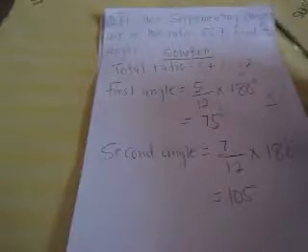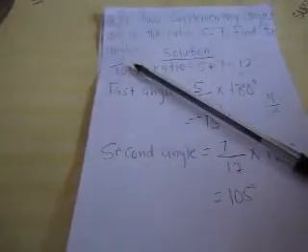So all you need to do, like I said, is to have the understanding of all what you are doing, and you will not find difficulties in any question that we solve.